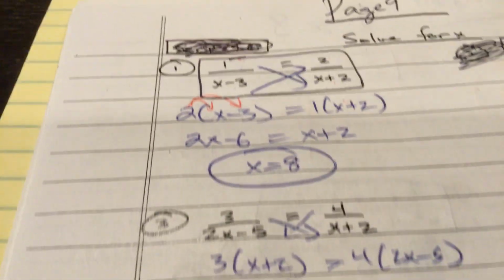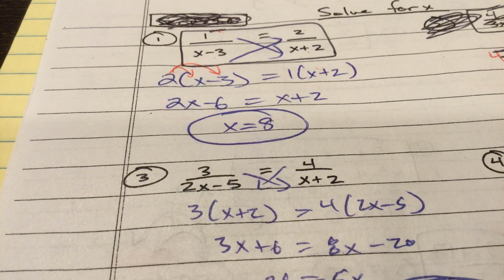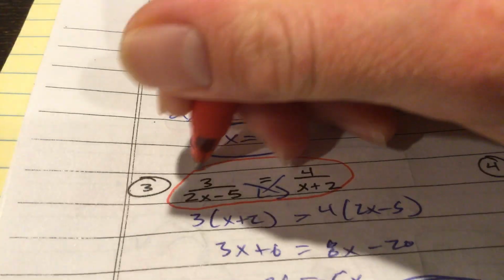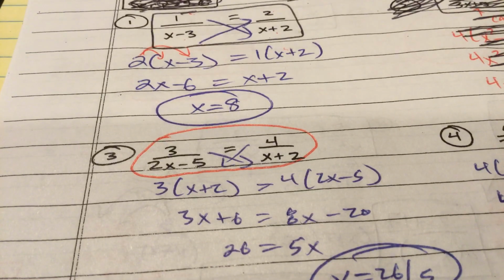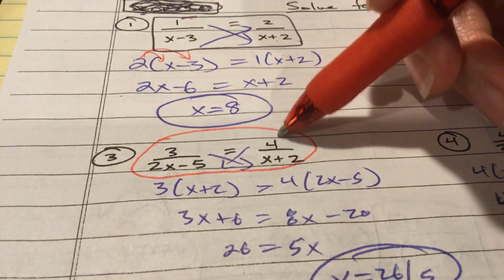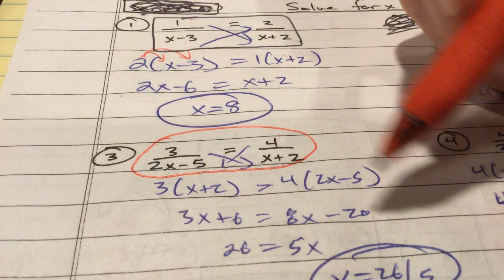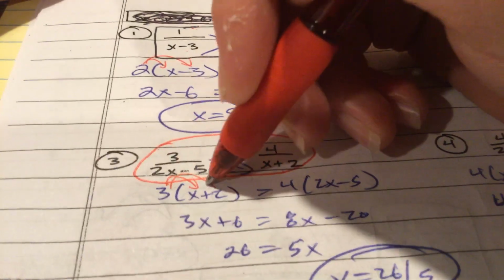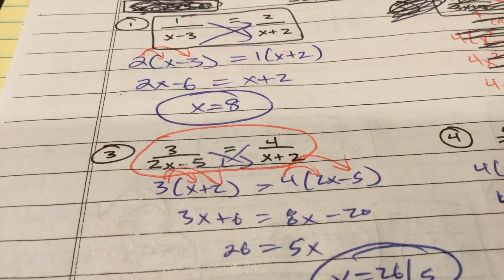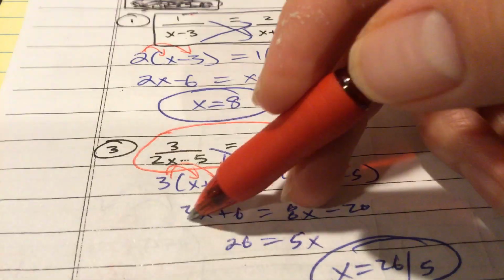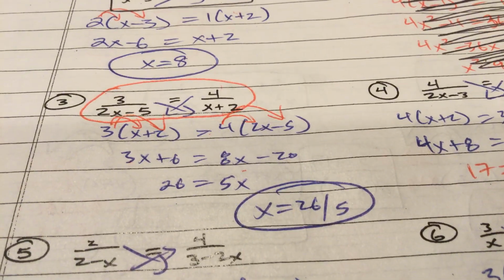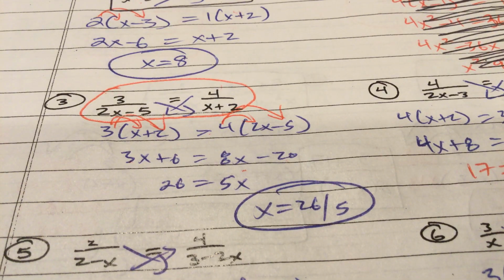All right, number 3, we've got a little cross multiplying. Here is the question. Again, I skipped 2. I'm going to have 3 times the quantity x plus 2 is equal to 4 times the quantity 2x minus 5. Little distribution. 3x plus 6 is equal to 8x minus 20. Subtract 3x from both sides. Add 20 to both sides. x is 26 over 5.